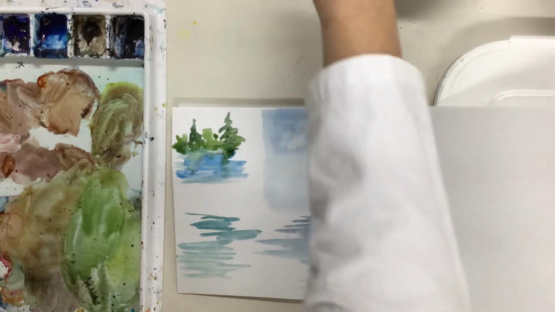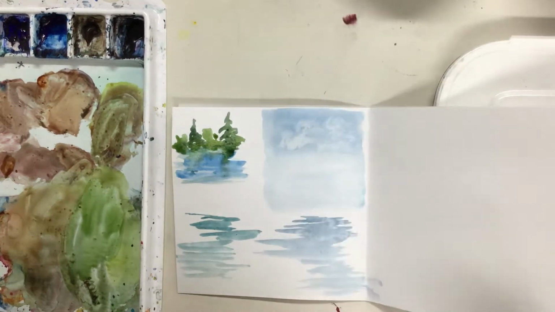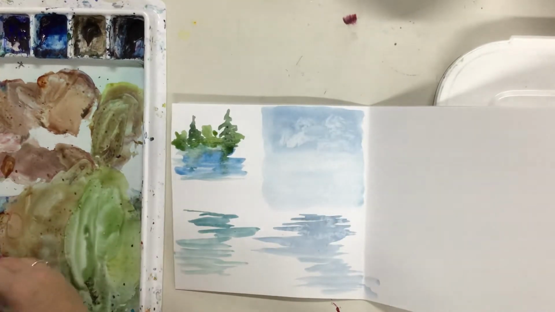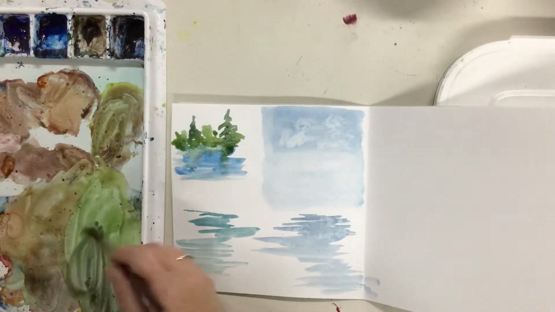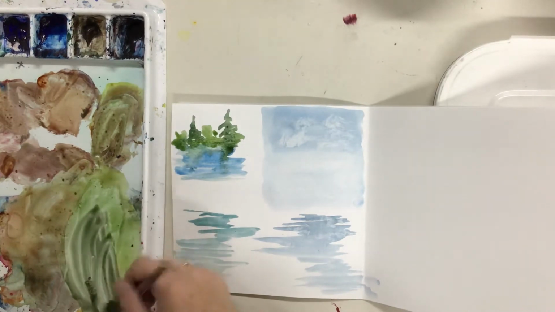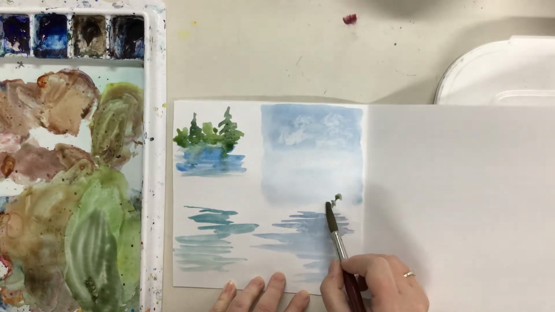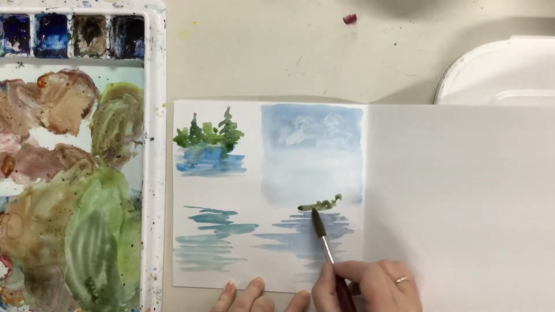Okay, so keeping that in mind, I will add some of this more murky green color in over here. But now this is dry enough, so I'm gonna go ahead and add just some gray-green trees at the back. I'm going to paint those same lump-a-bump trees that we talked about.